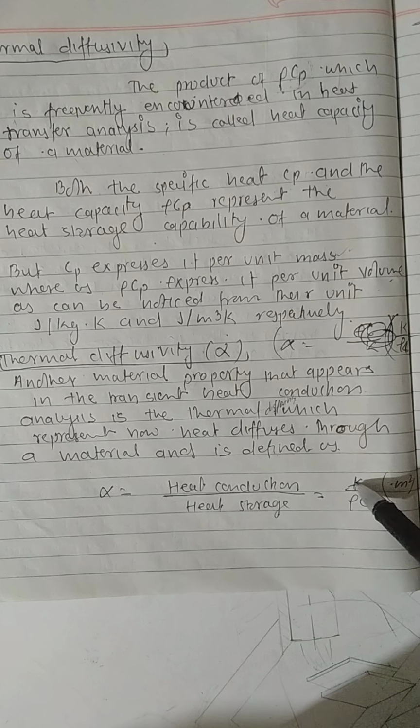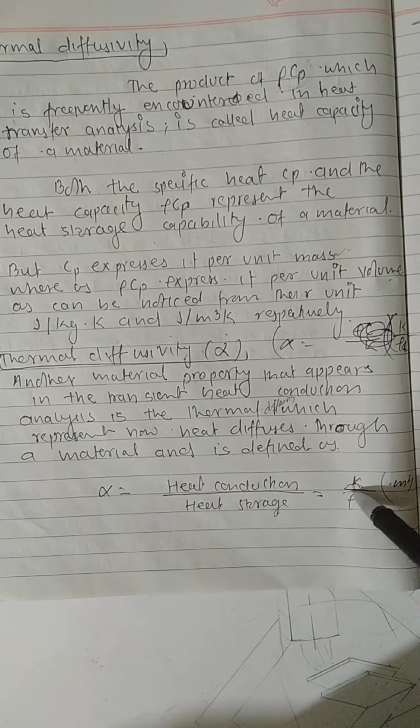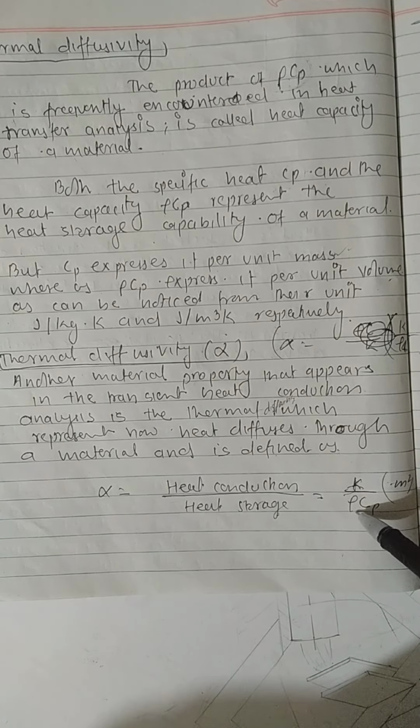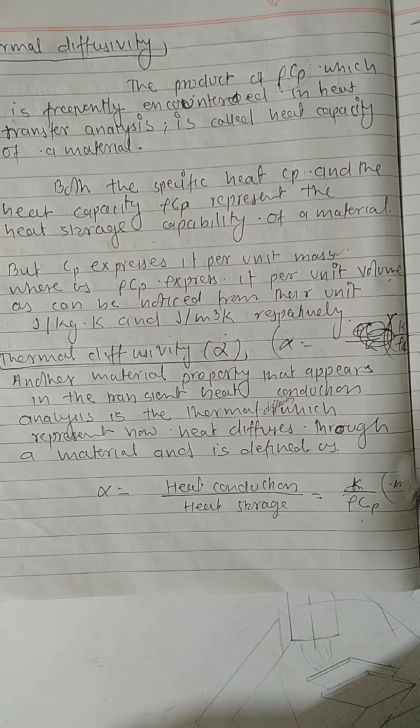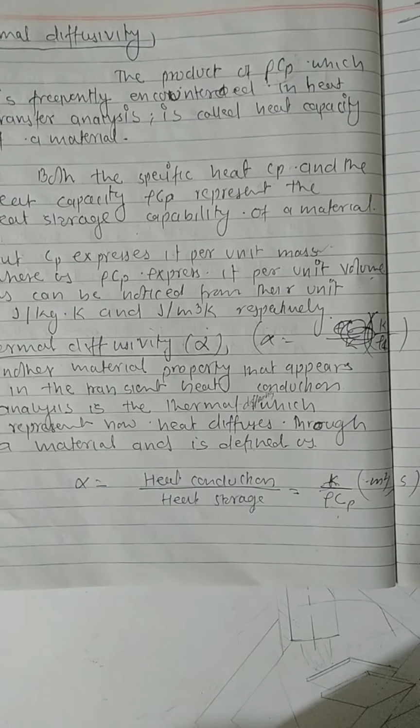We know that k is heat conduction, and rho Cp is the heat storage capability. Its unit is meter square per second, guys.